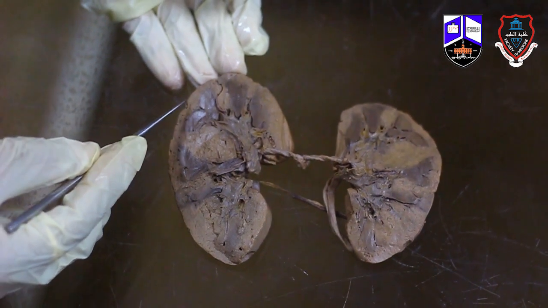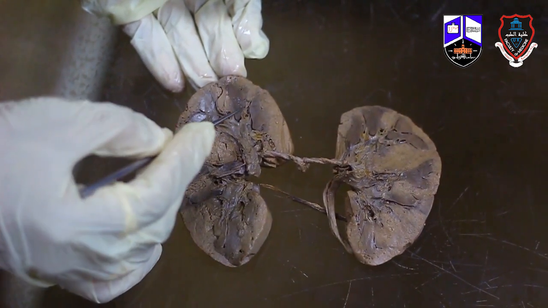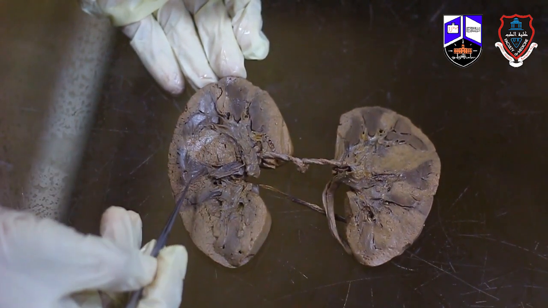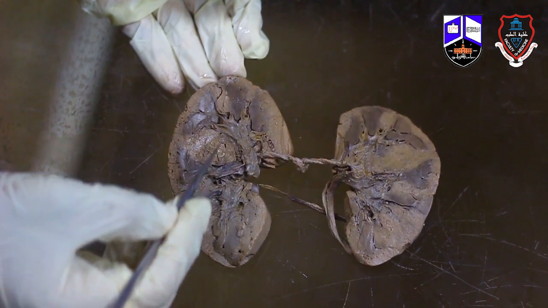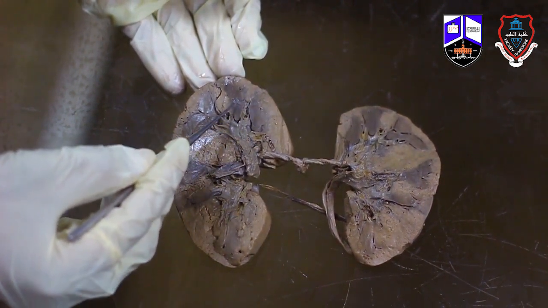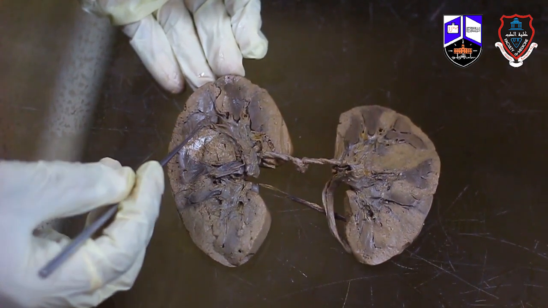This renal cortex extends downwards towards the hilum between darker triangular areas. The parts of the cortex that extend downward between these darker areas are known as the renal columns, while the darker areas are known as the renal pyramids of the medulla.